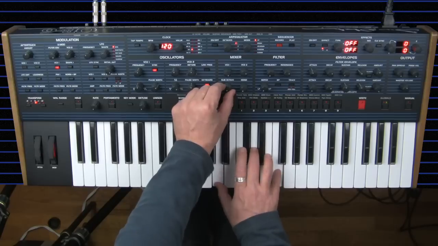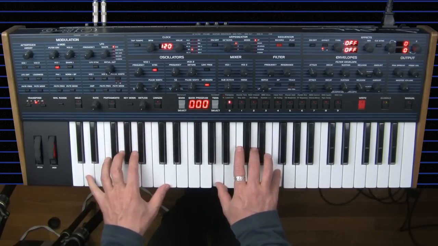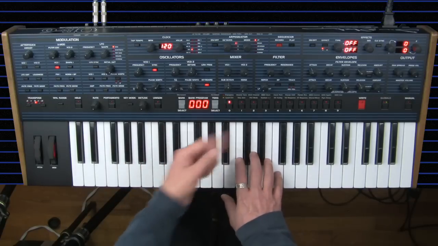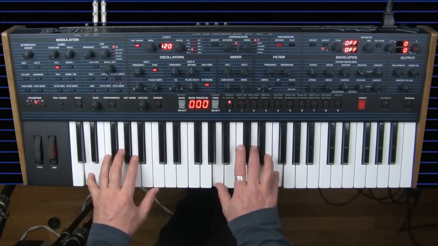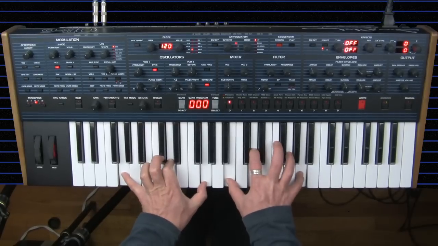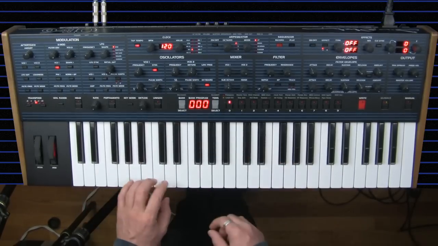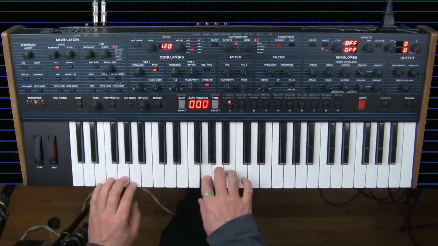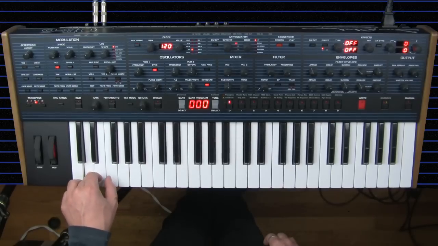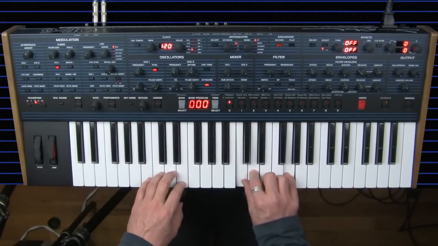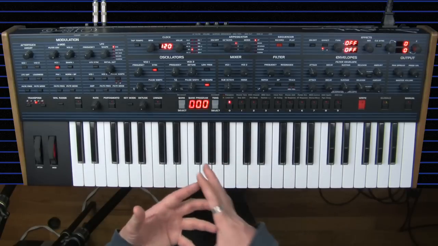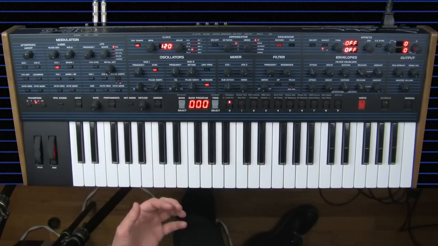So let's bring in the sub-octave. Well, the sub-octave is affected because the sub-octave comes off of oscillator 1. Wow, that's so big. You can really get some really wild things going on.